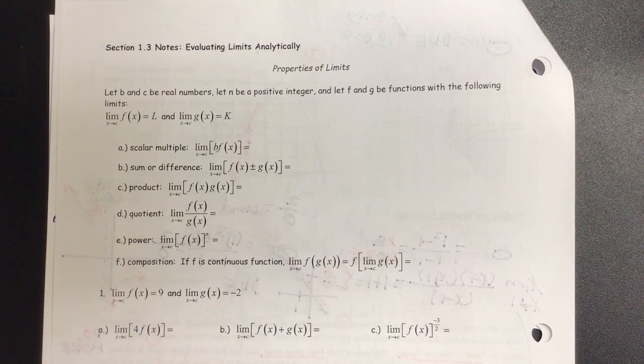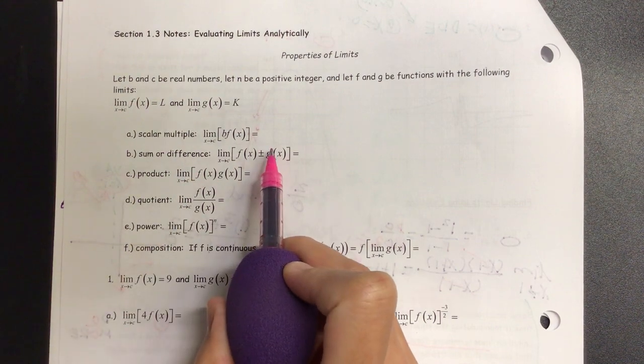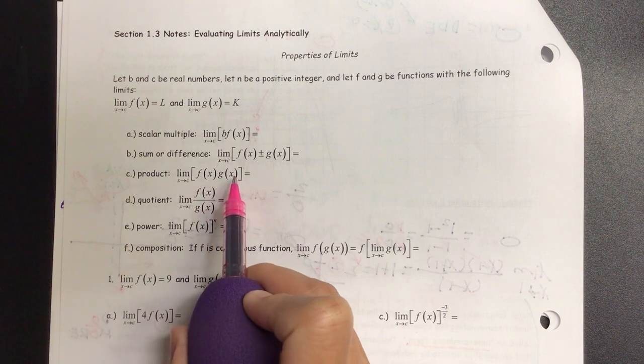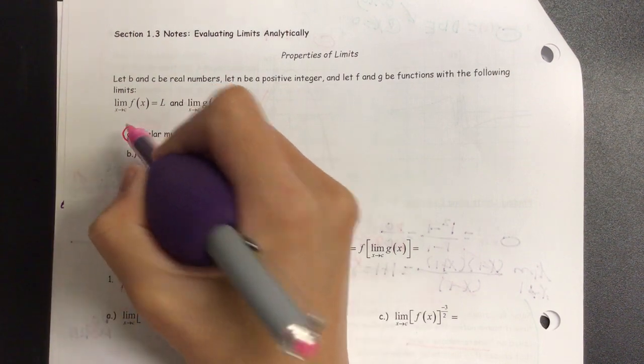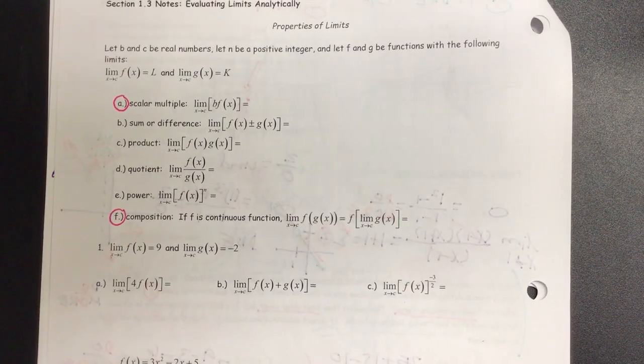So we have the properties of the limits. Most of them are pretty obvious. For example, when it says sum or difference, do I see plus or minus? When it says product, f of x is being multiplied by g of x. So we know that one. So I want to mainly focus on A and F, because this may be one where you might need a reminder or maybe a little bit new.